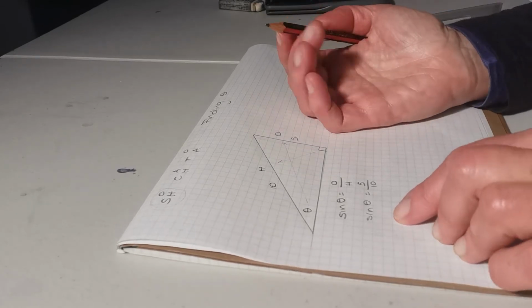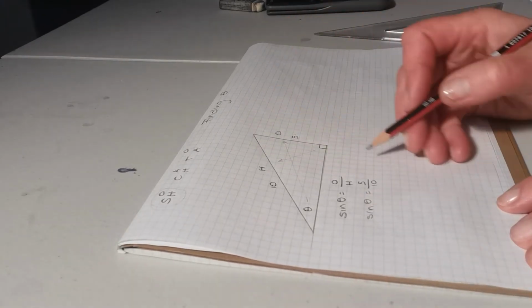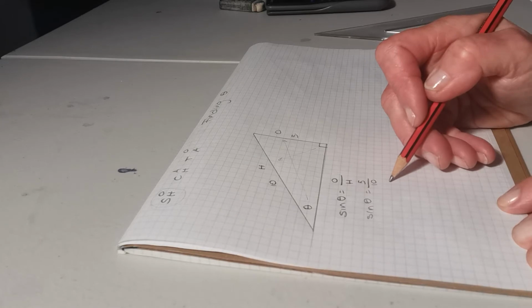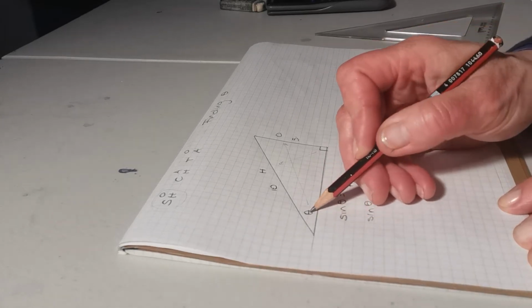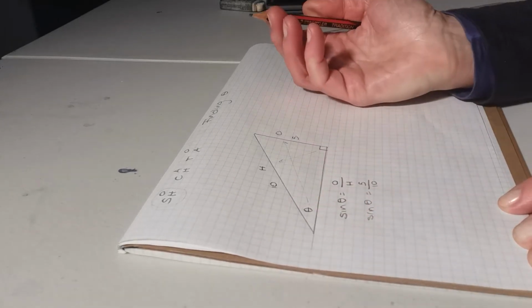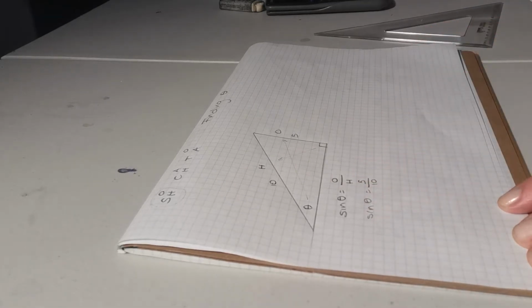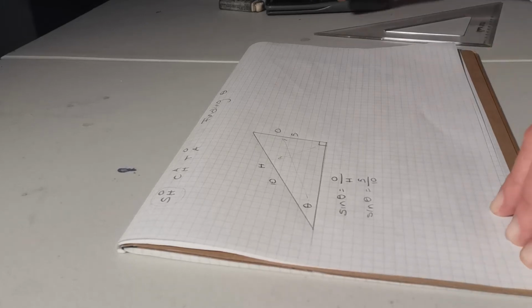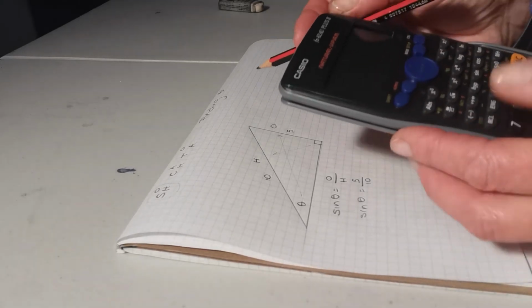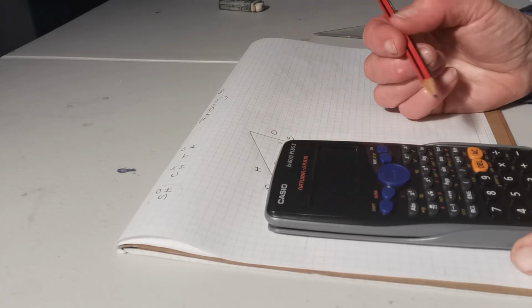Okay, so because there is only one triangle and we have two pieces of information, there's only one possible angle we can get, and we have the trig ratio of sine, we should be able to find theta. And what we need to use here is the inverse sine.